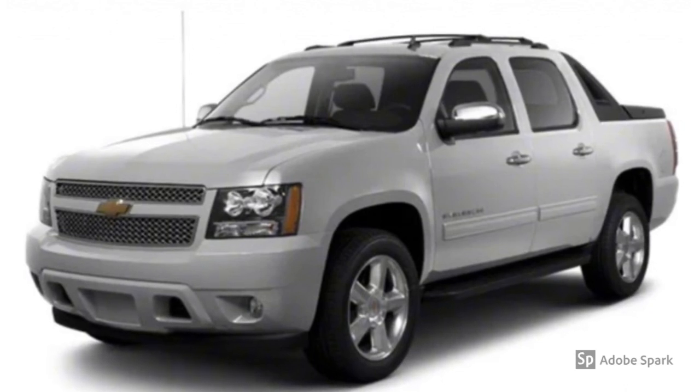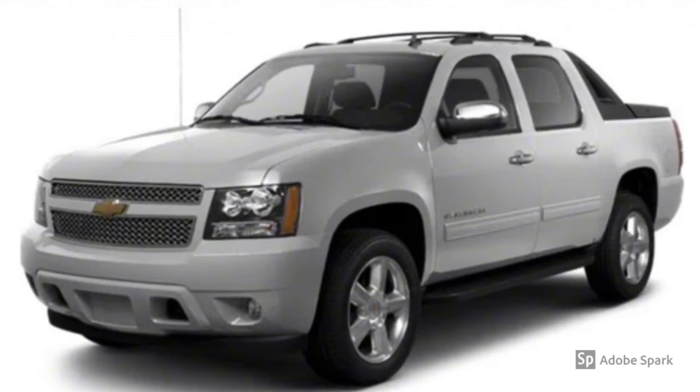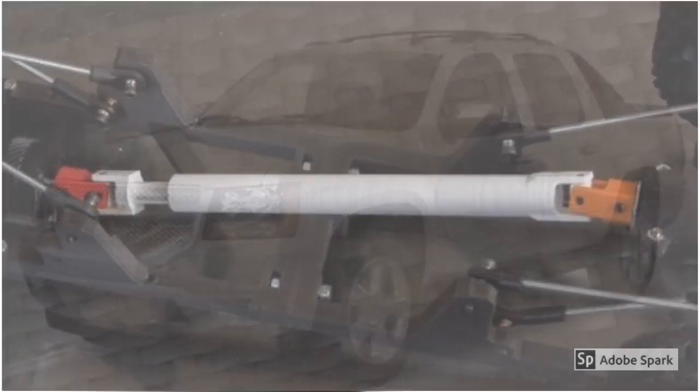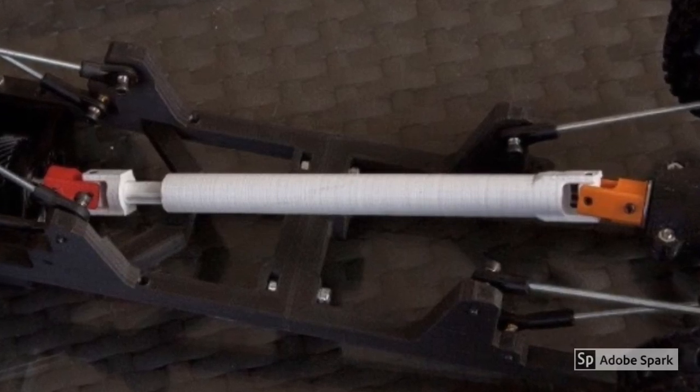A Chevy Avalanche came into the shop and the rear wheels were locked. They would not move at all. The first step is to figure out where the problem is. To figure out if the problem is in the front or the rear of the vehicle, we remove the drive shaft to separate the two.